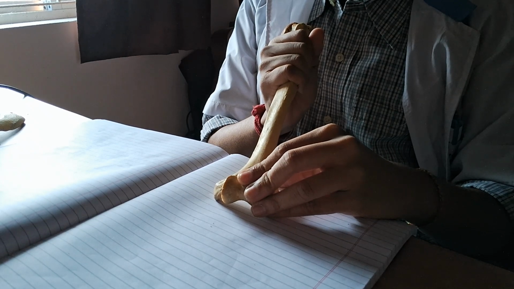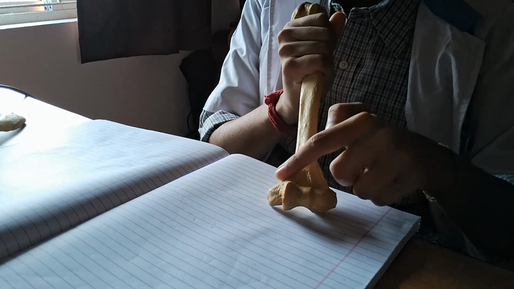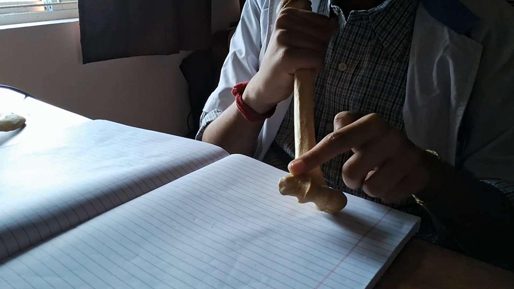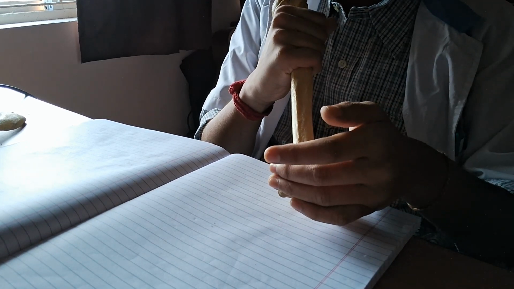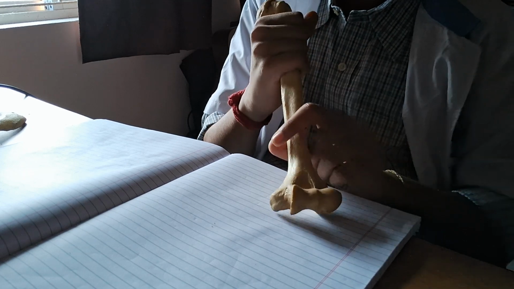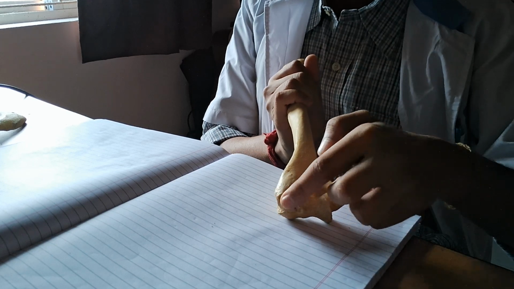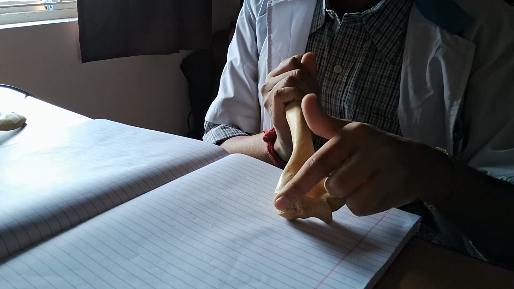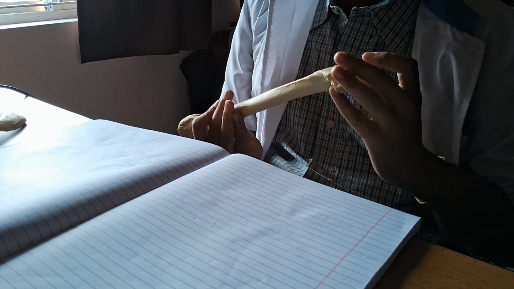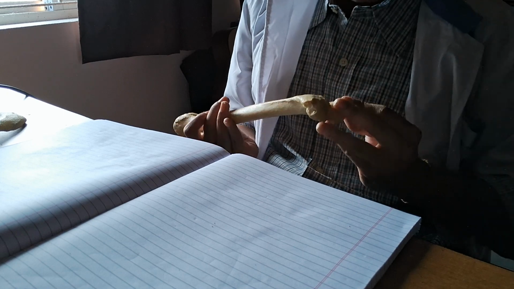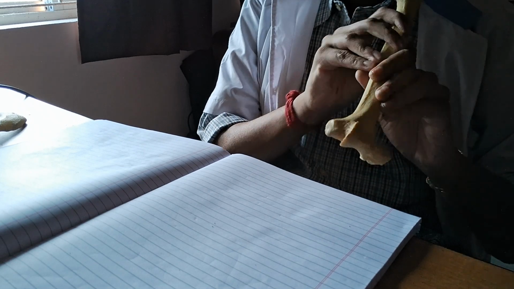Just above the medial epicondyle on the anterior surface is present the pronator teres, while on the posterior surface of the lateral epicondyle there is the presence of the anconeus muscle. Now behind the medial epicondyle, the impression is a little on the anterior surface only here.